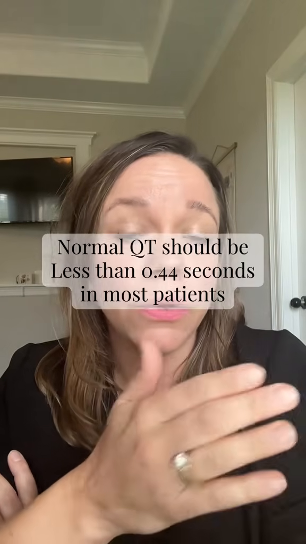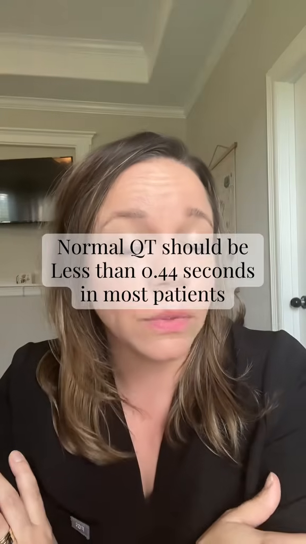Another common thing that we have to watch for when a patient's on amiodarone is prolonged QT intervals. Those can cause even more problems with dysrhythmias, so you should be checking a patient's QT interval at least every shift if a patient's on an amiodarone drip, and know if it's getting too long.